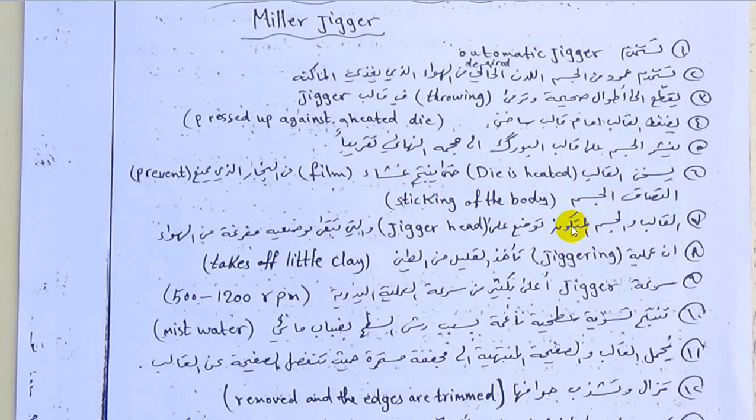The mold and the formed object will be placed at the judger head, which remains in a vacuum mode. التي تبقى بوضعية مفرغة. توضع على جدر head.